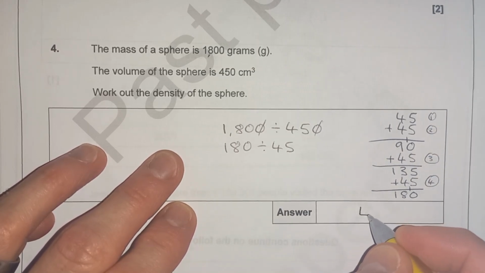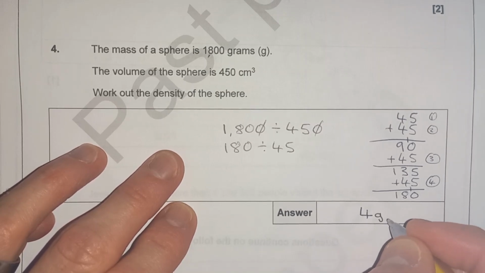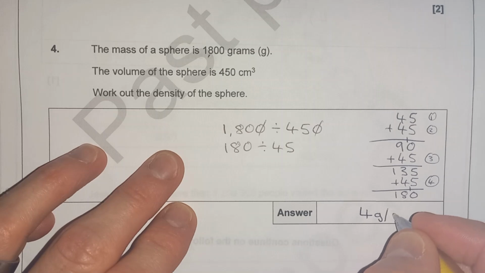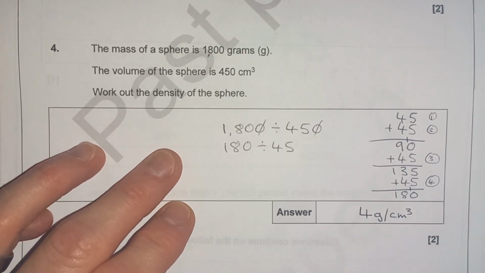So the density is going to be 4 grams, and that's for every centimetre cubed.